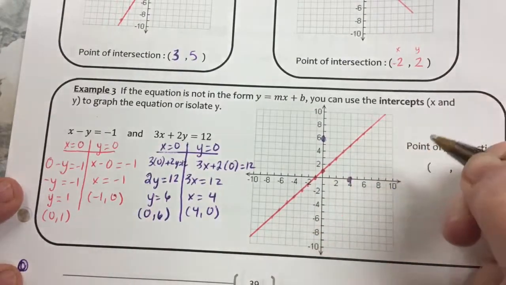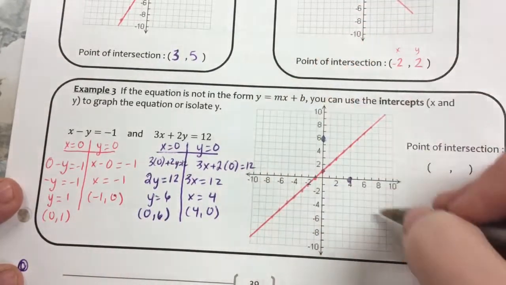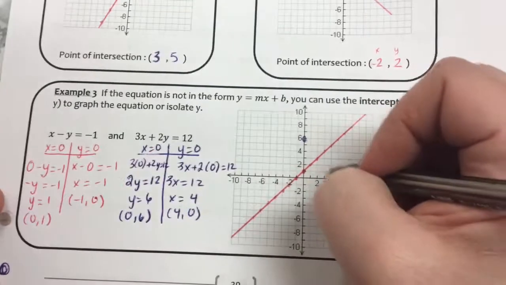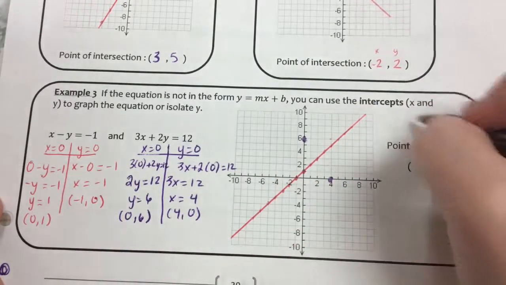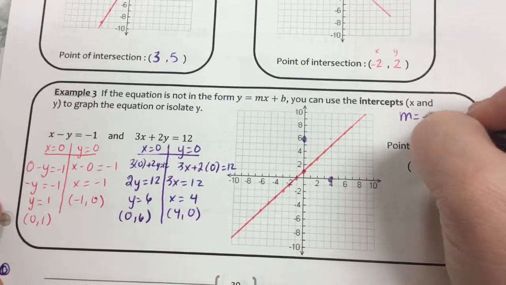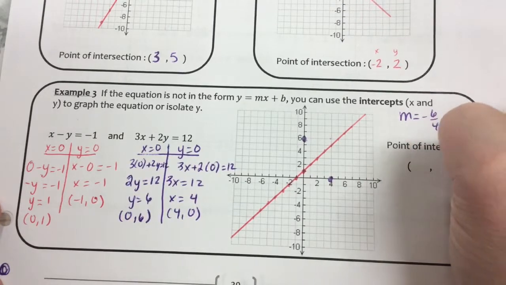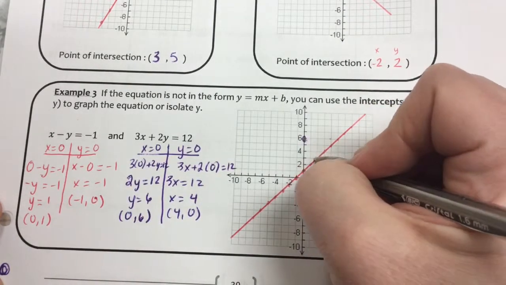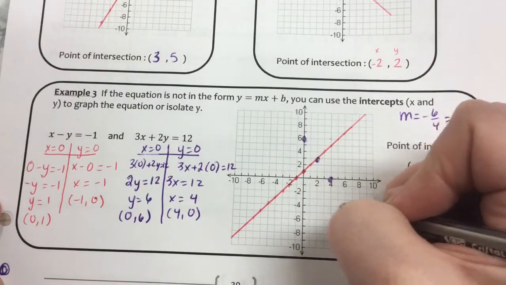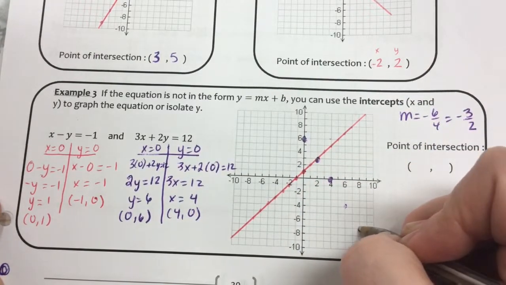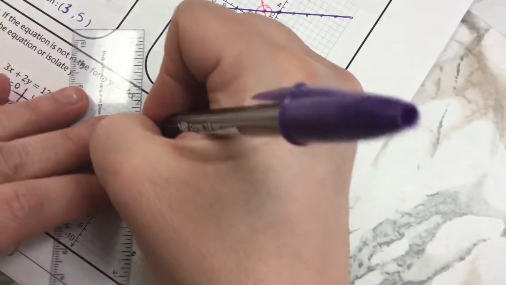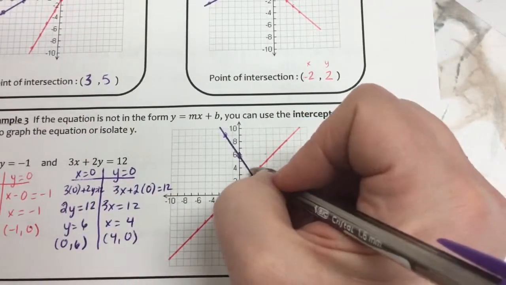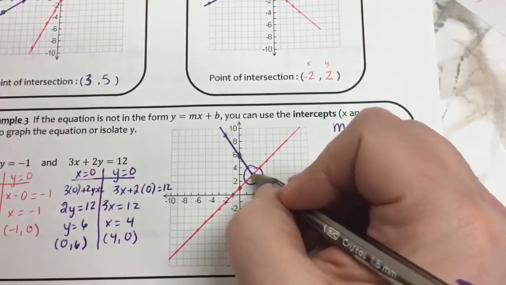And again, to put it on, 0, 6 is here. 4, 0 is here. Unless I can make a really nice line, you always want to find out the slope. And the slope here would be negative 6 over 4. So the slope would be minus 6 over 4, which is actually minus 3 over 2. And I'm just going to go minus 3, 2 to make sure that I'm right on point. Okay, I'm going to follow that slope. I'm going to make my line and my point of intersection is right there, and that point is 2, 3.